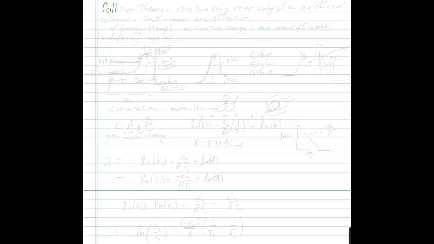Lesson on collision theory. Collision theory says that a reaction may occur only after an effective collision. We're talking about what effective means. Only a very small number of collisions are effective.